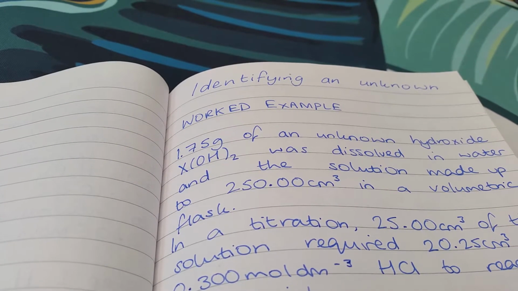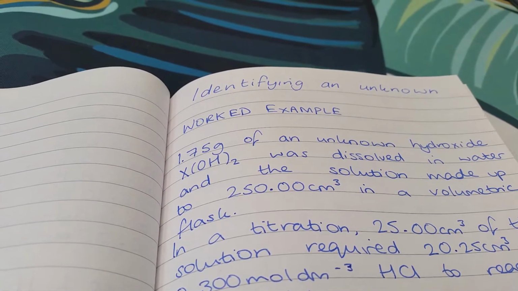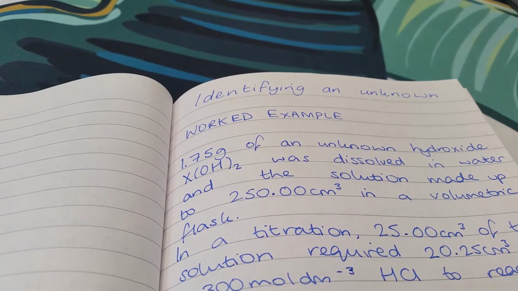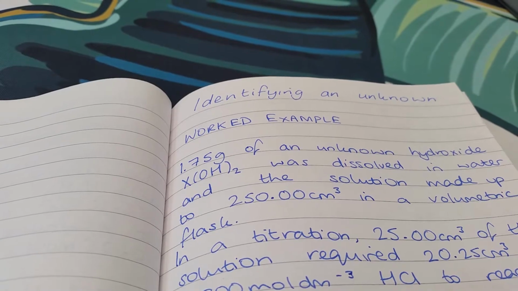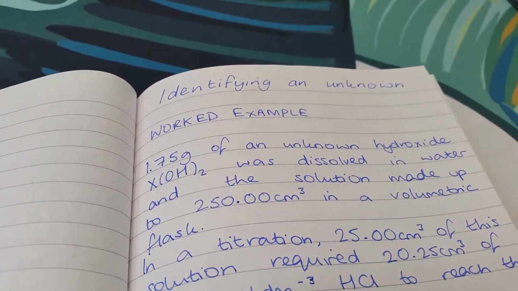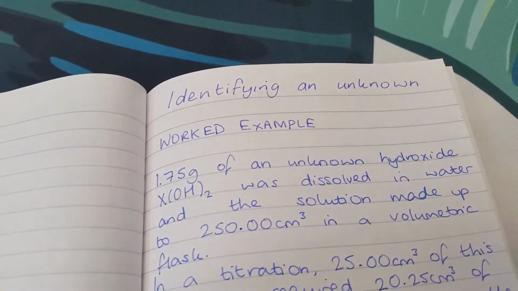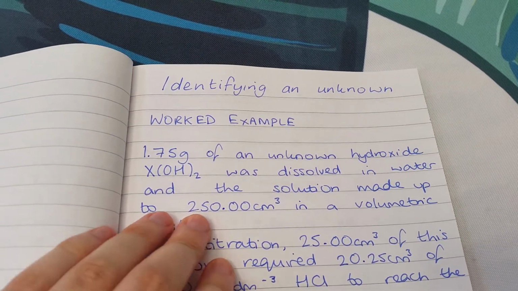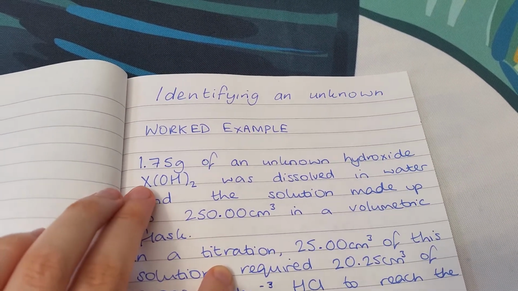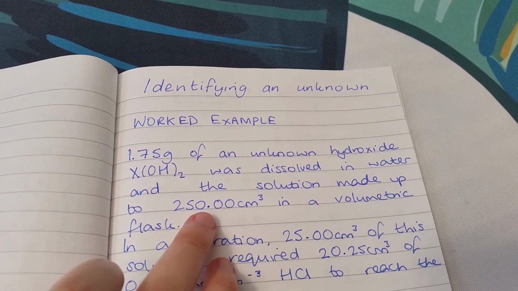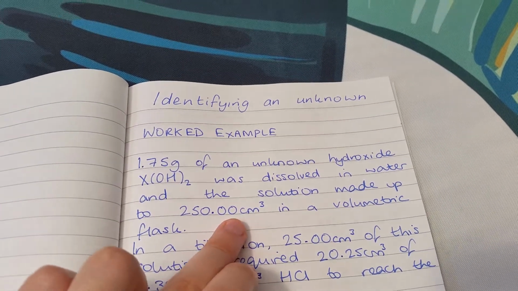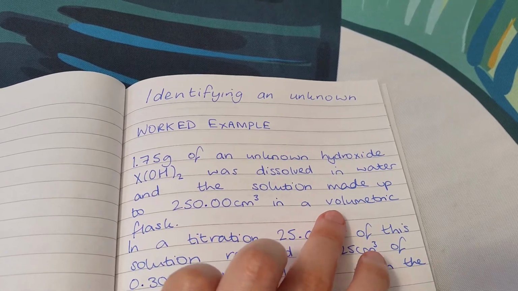Hi guys, in this video we're going to look at a worked example titration calculation involving a dilution and identification of an unknown hydroxide. So the question says 1.75 grams of an unknown hydroxide, XOH2, was dissolved in water and the solution made up to 250 centimeters cubed exactly in a volumetric flask.